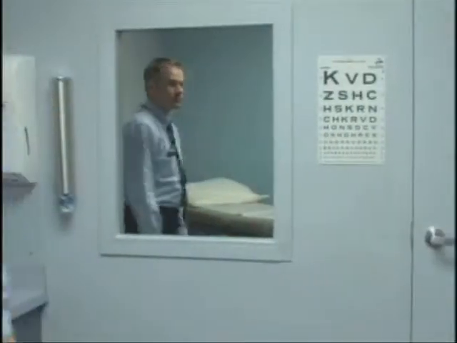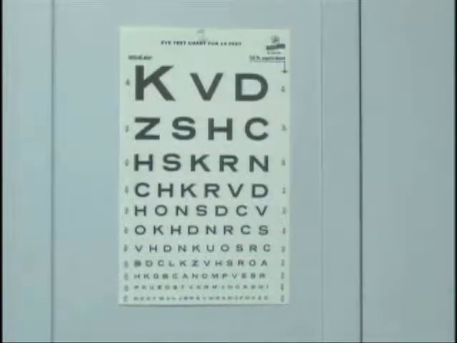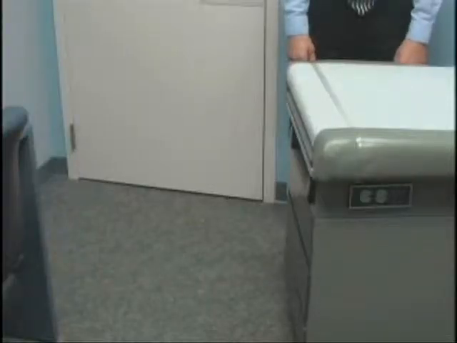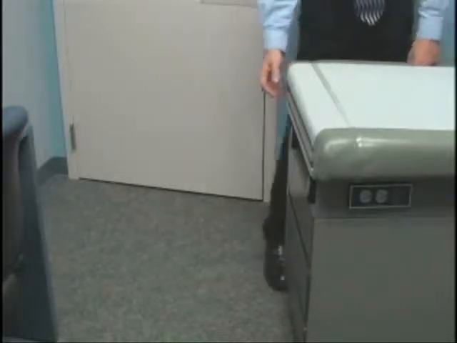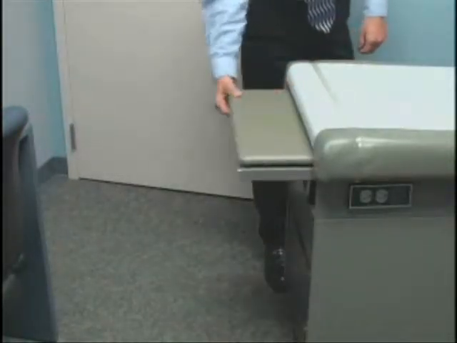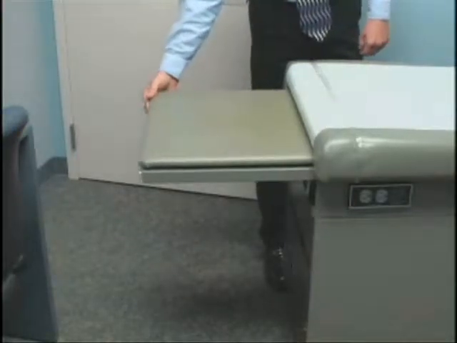And then there is an eye chart that says, "Eye test chart for 10 feet," and the rooms are about 10 feet in length. There are a few features of the exam table to point out. First, at the foot of the bed, there is an extension for the patient's feet in case you need that.